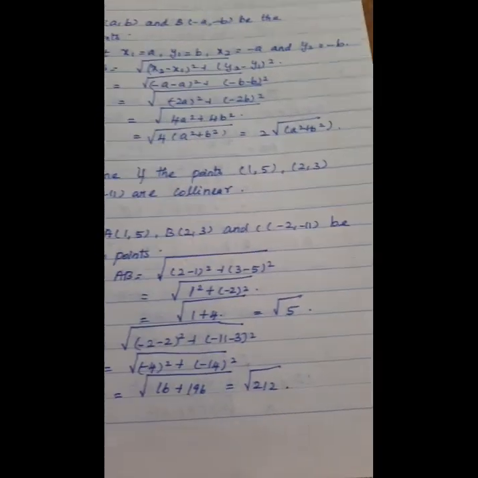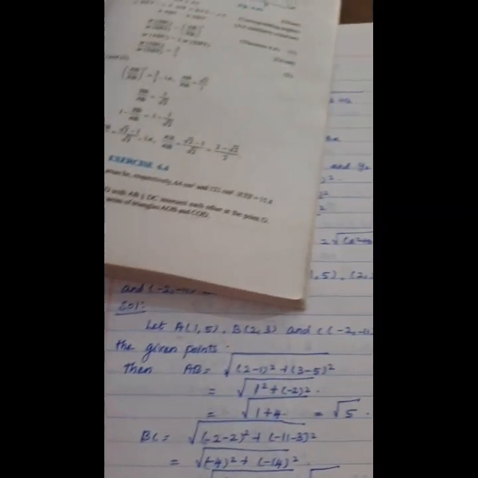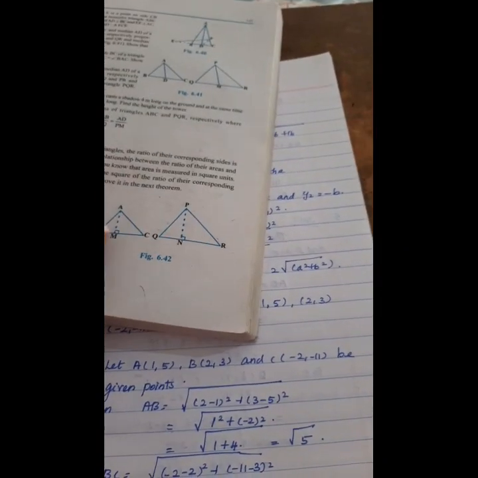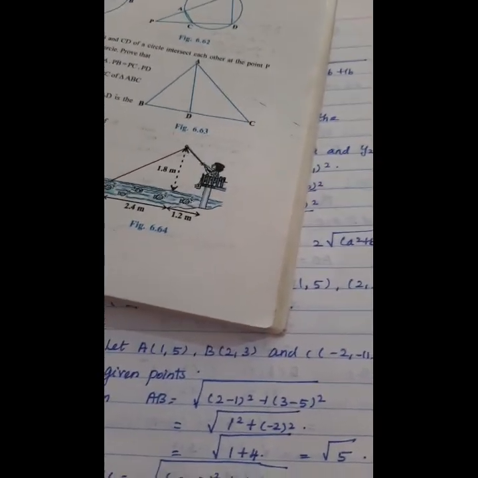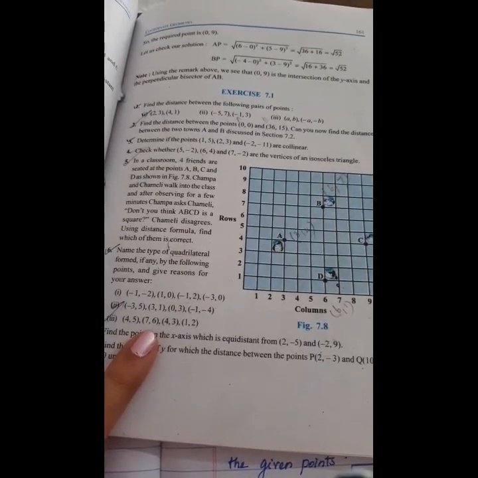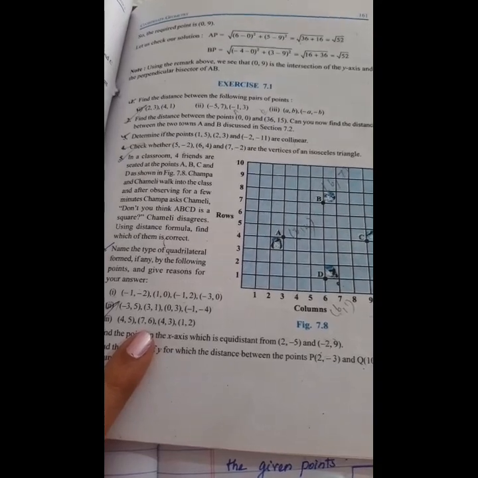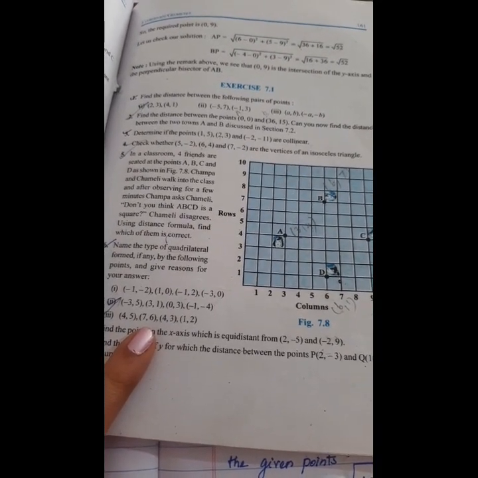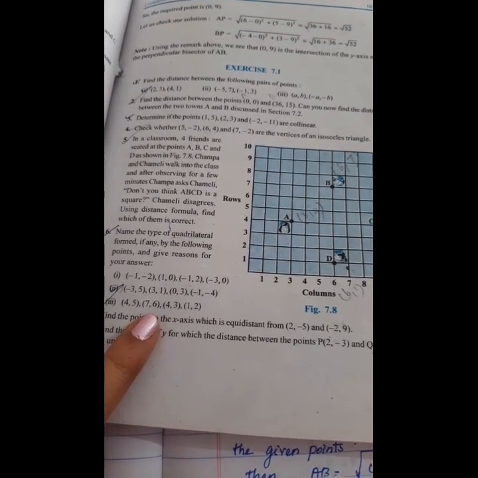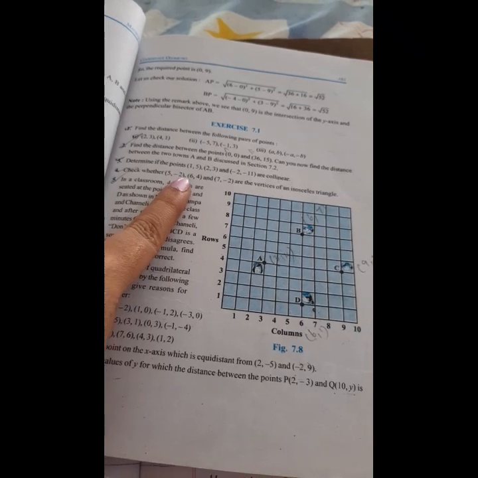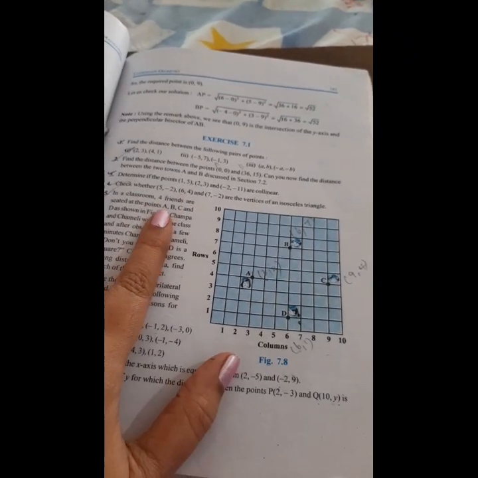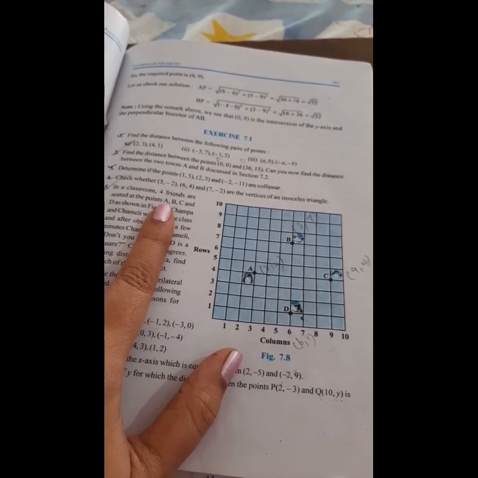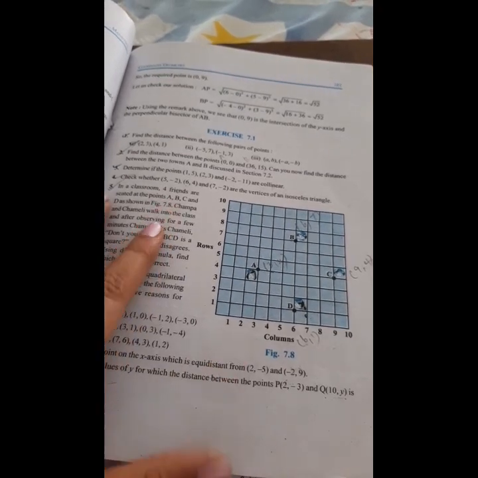Come to the third sum. Question number 2 is your homework. Now see your third sum. Determine if the points (1, 5), (2, 3) and (-2, -11) are collinear.